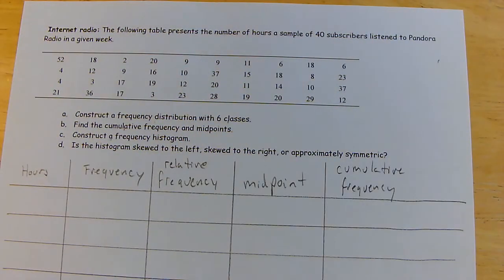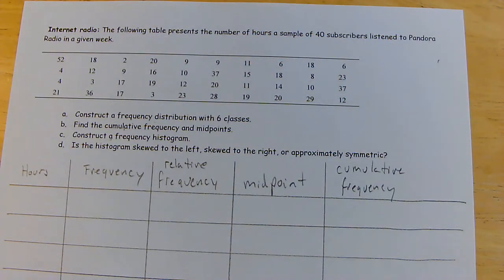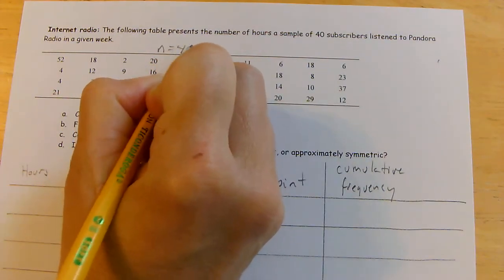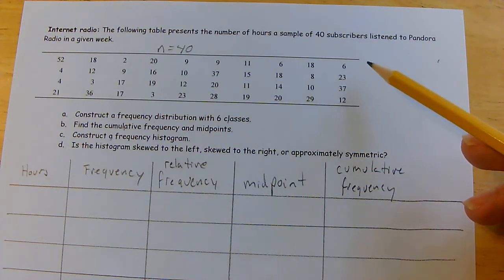So we're going to fill in this table. I have a table that represents number of hours of 40 subscribers listening to Pandora in a given week. So these are each numbers of hours that each subscriber listens to, and there's 40 total.